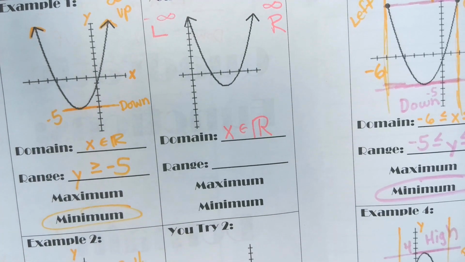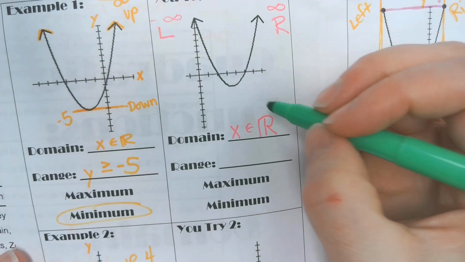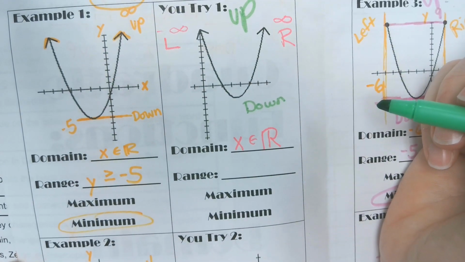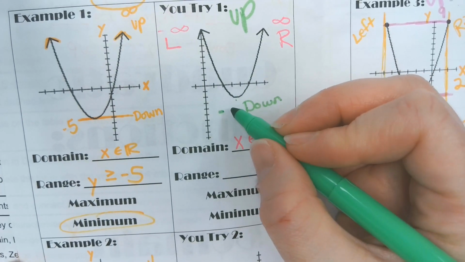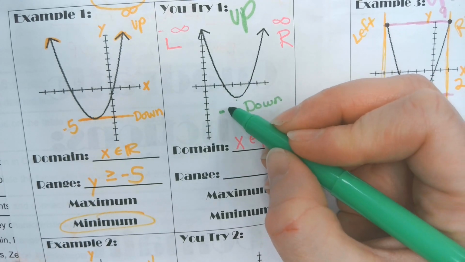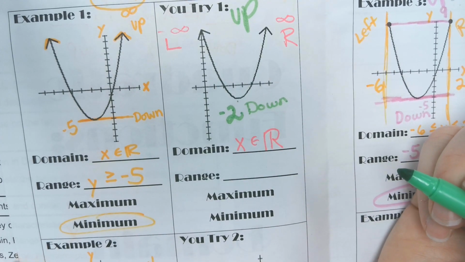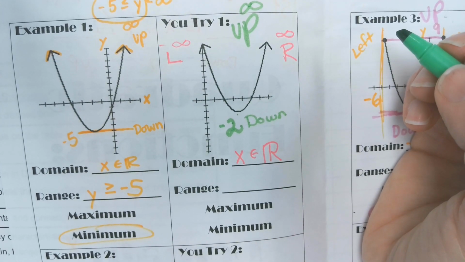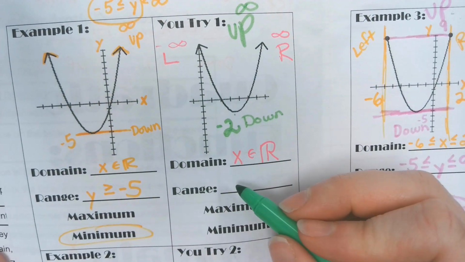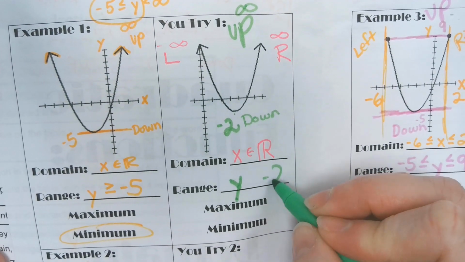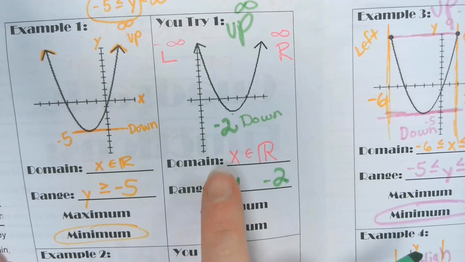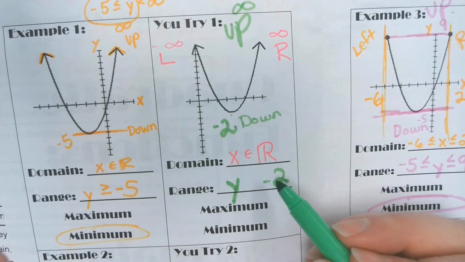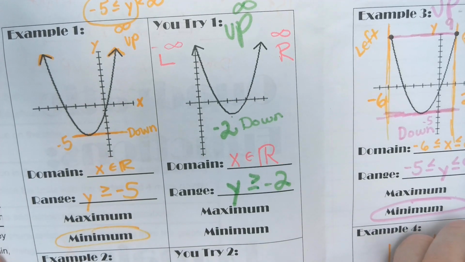And then our range, I'm going to do in green, is how far down to how far up. So it goes down to, let's see, what is that? 1, 2, -2. And up to infinity. So whenever it has arrows, we are going to use the variable y and the number. Then we look at, it's at -2 and it goes up to infinity. So that means it's going to be y greater than or equal to -2.